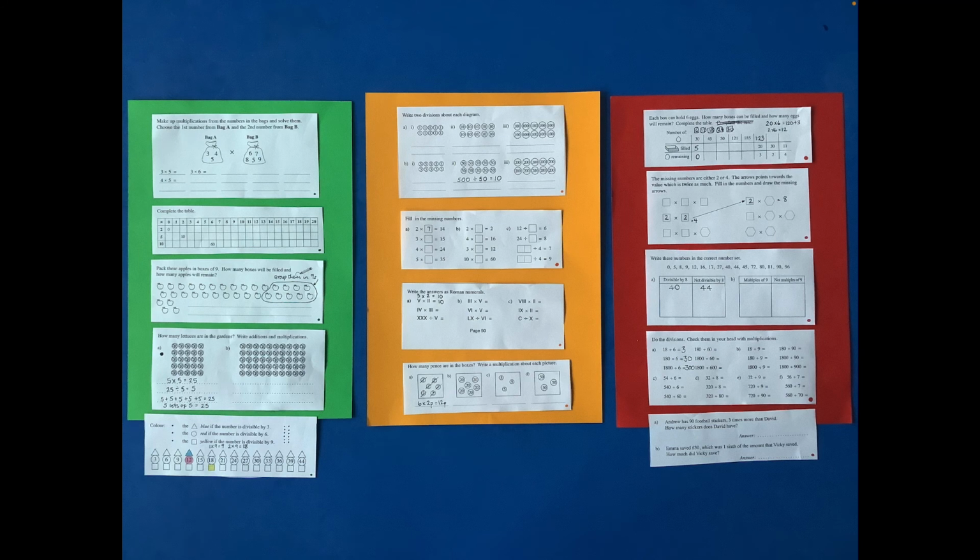So here are today's activities, and you can see that we've organised them like we would in class into green, amber and red challenges. Green being a bit easier, amber being what most people should be able to attempt, and red being the challenge. I'm going to model a few of these, and then at the end of the video you will see these problems in clearer photos.